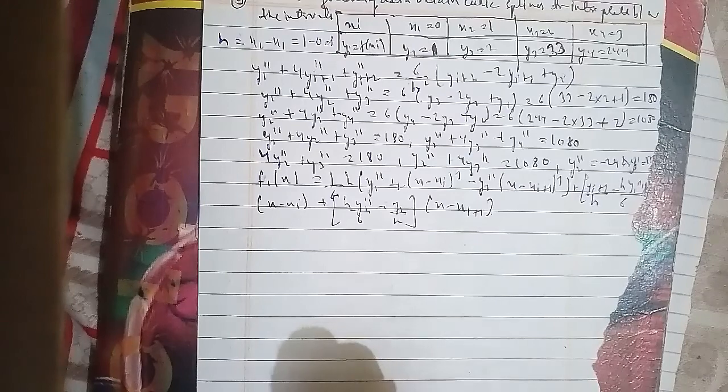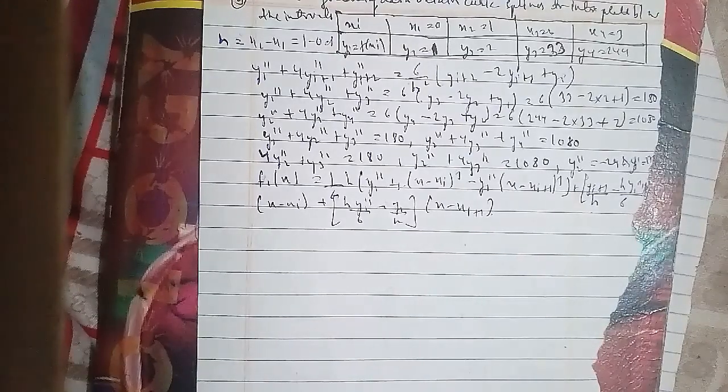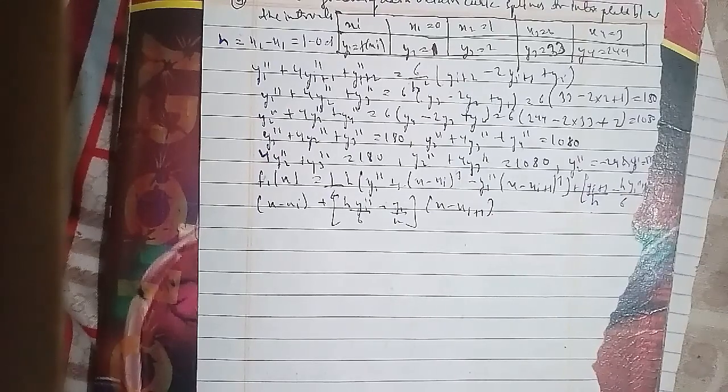Here we have i equals 1 to 3, where the condition lies. So for f1(x) we find it out.